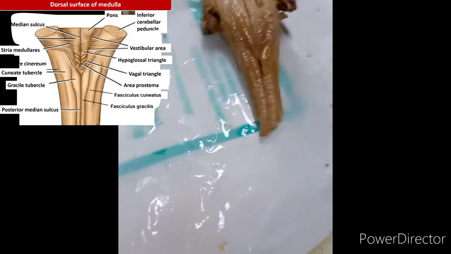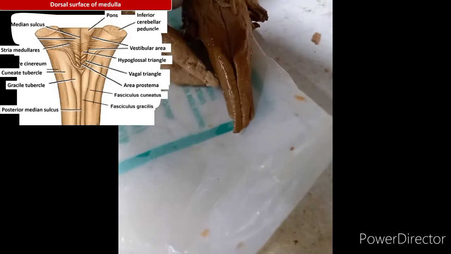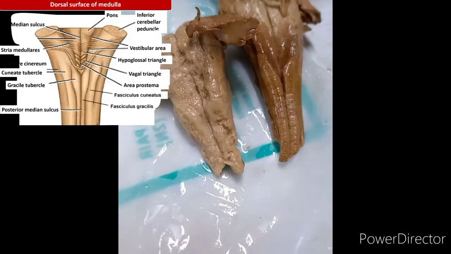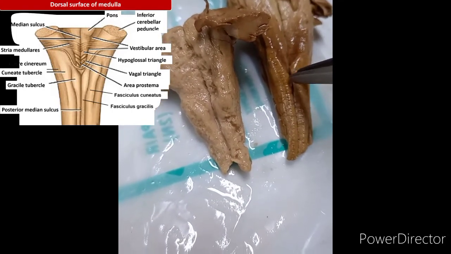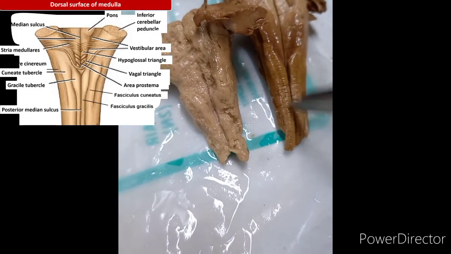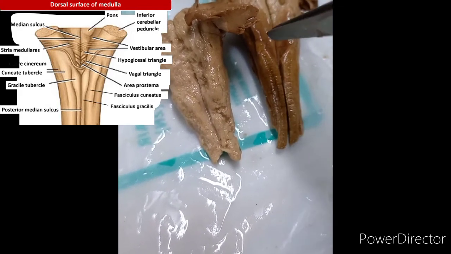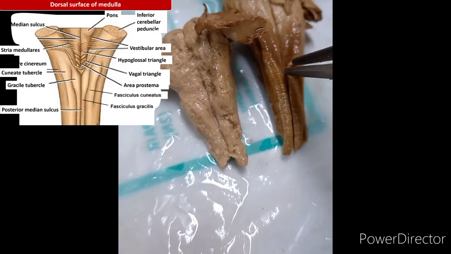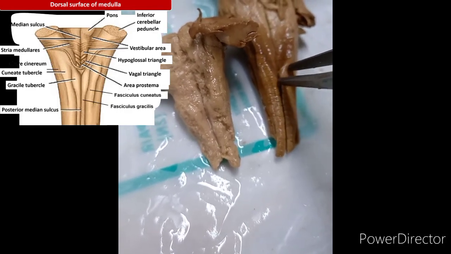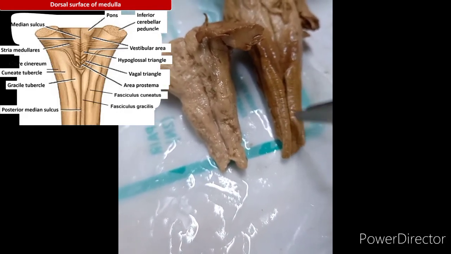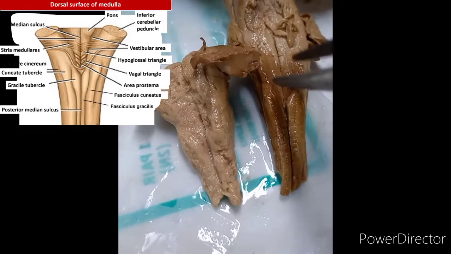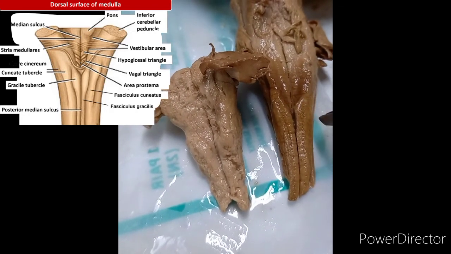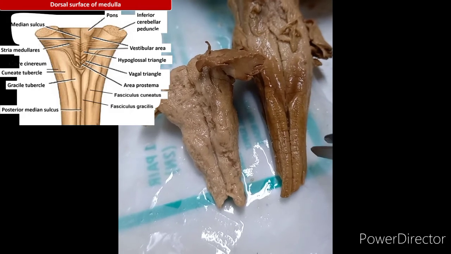In the midline, we will get the posteromedian sulcus, and here we will get the gracile tubercle, and below it the fasciculus gracilis. More laterally we will get the cuneate tubercle, then the fasciculus cuneatus.